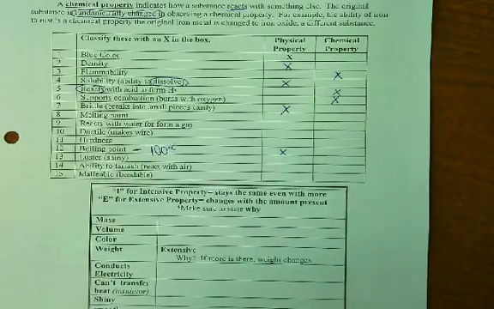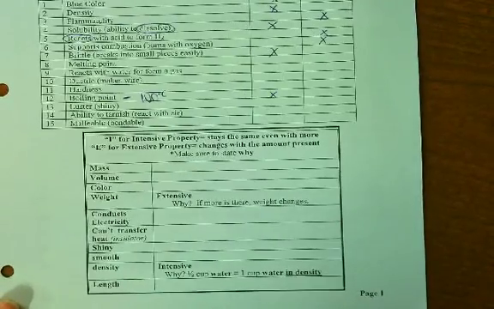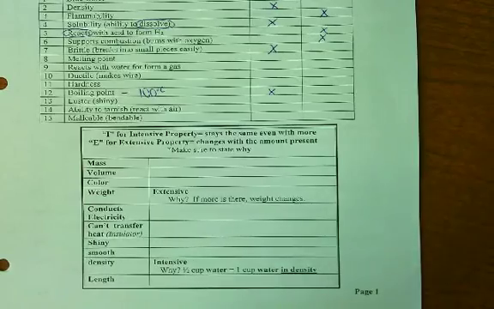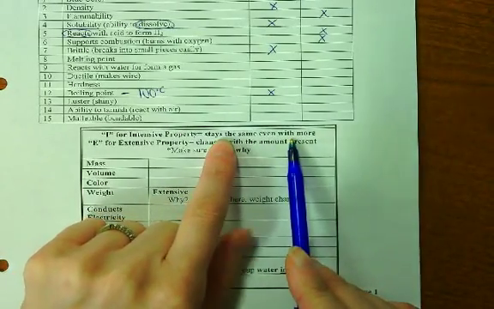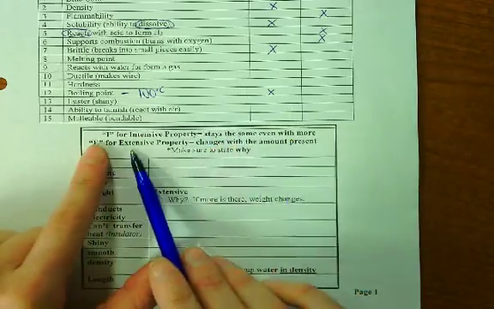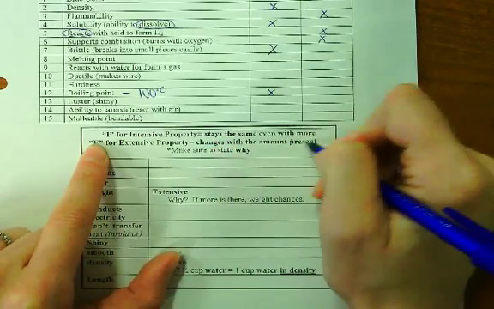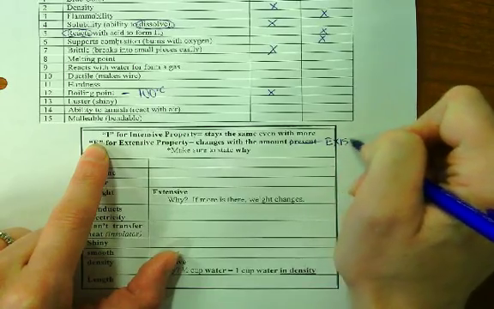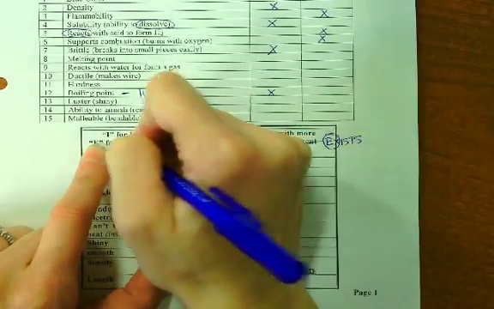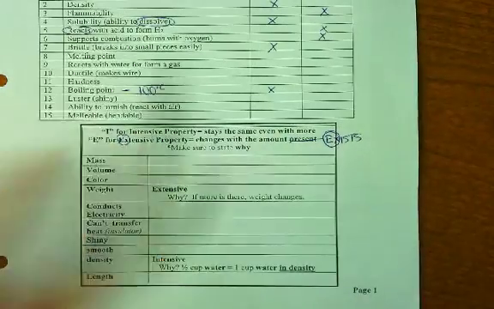Coming down here, we're looking at the difference between intensive and extensive physical. Okay, again, that's the difference between intensive and extensive physical properties. Intensive properties stay the same. It doesn't matter how much you have. Properties are going to stay the same. Extensive properties change with the amount. Instead of saying present, I would say that exists. Okay, extensive, EX, is all about how much exists.